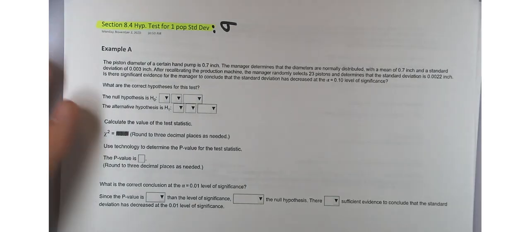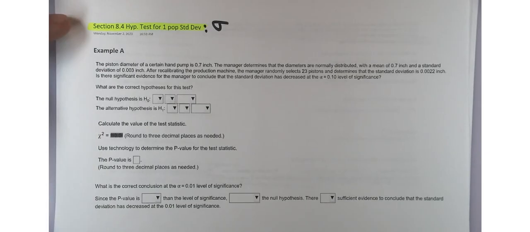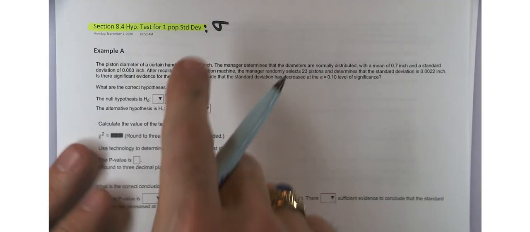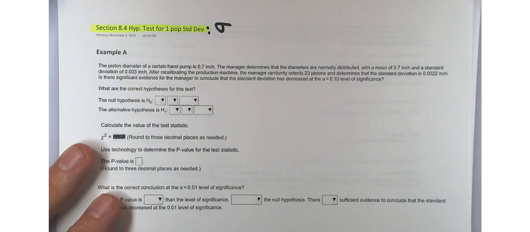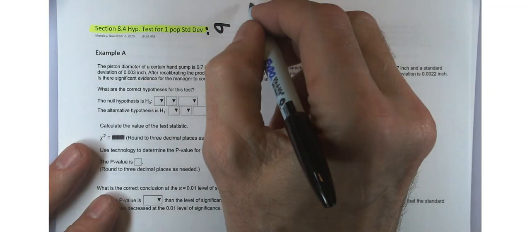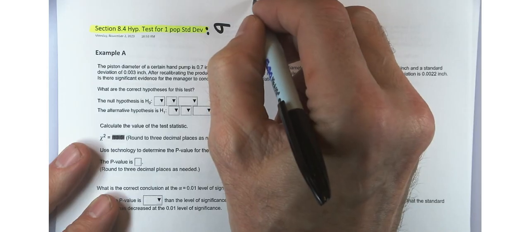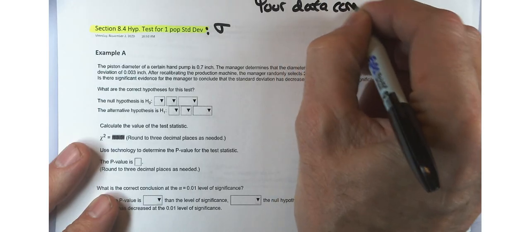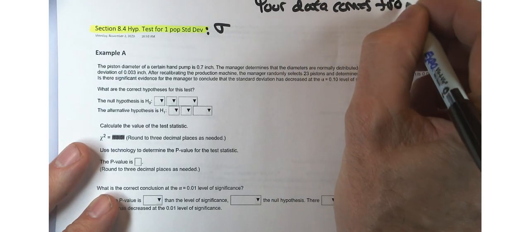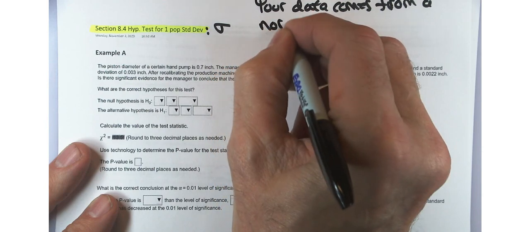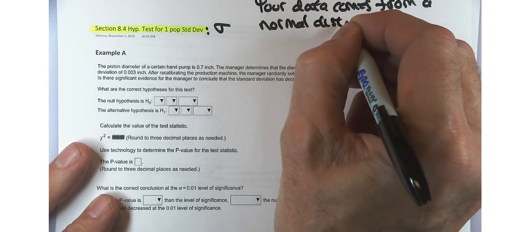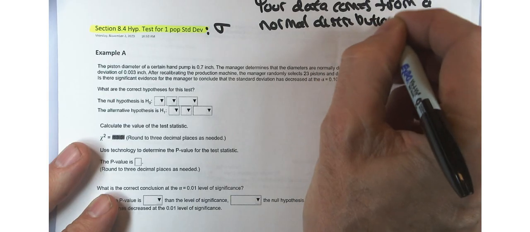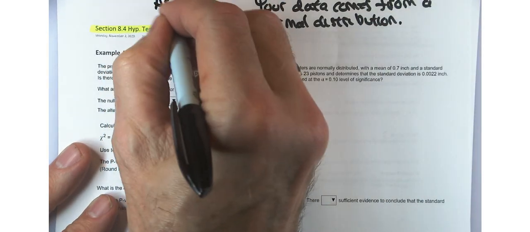Now, kind of like our work with confidence intervals for a population standard deviation, there's a requirement here for hypothesis tests that we just can't get around. And that is your data must come from a normal distribution. Your data comes from a normal distribution. So that's our assumption.